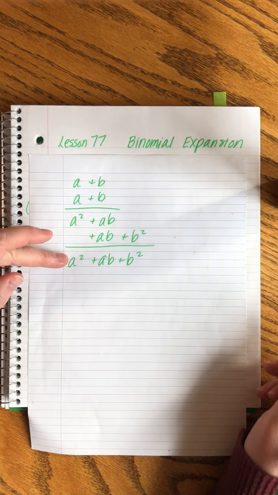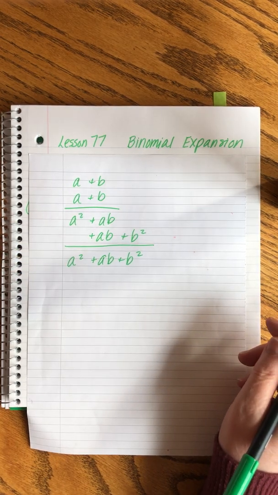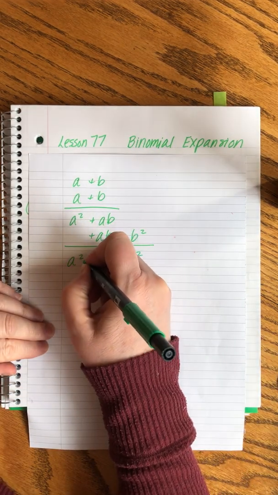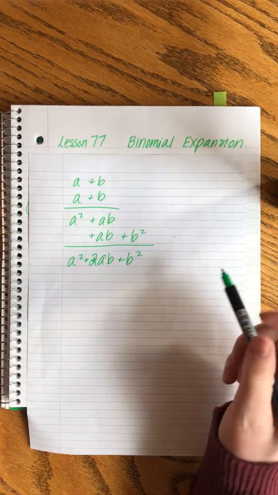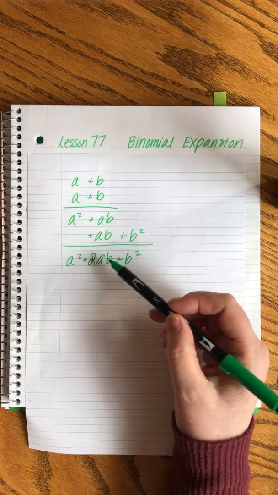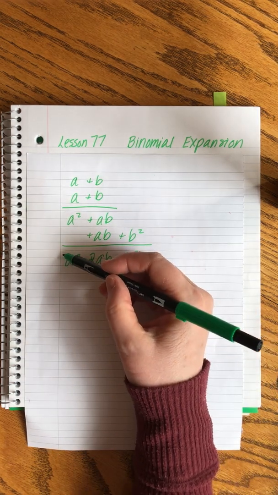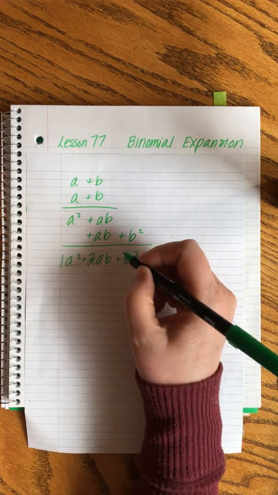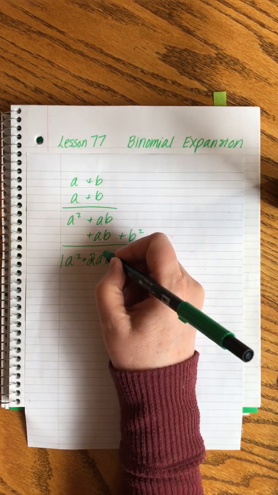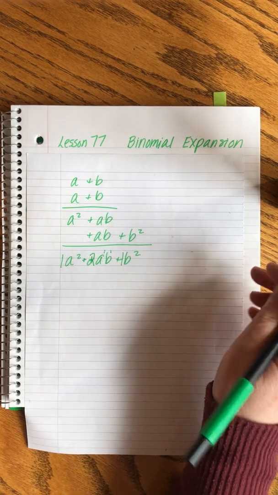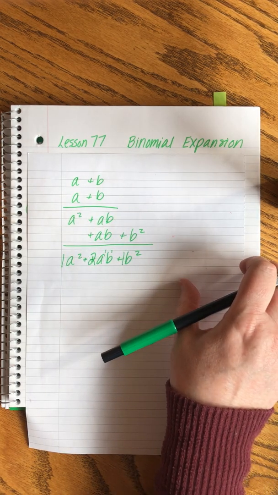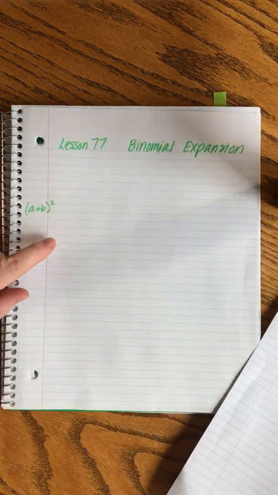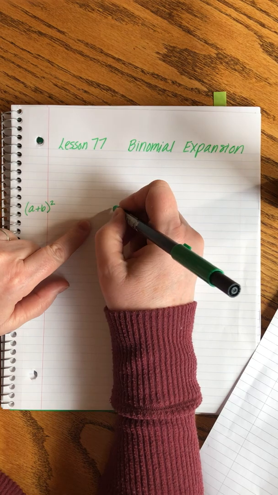I'm going to copy this onto the next page. But what I'm going to do is I forgot the 2. That's important. I'm going to give these terms a coefficient of 1, and I'm going to give these exponents of 1, so that everybody's got a coefficient and everybody's got an exponent. All right, so this is what is going to go here.